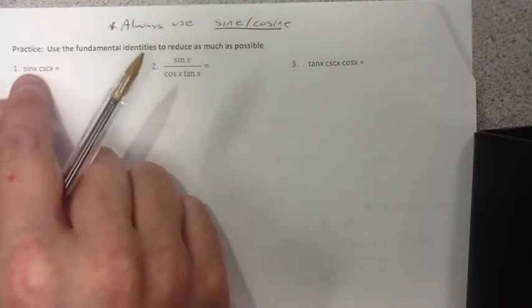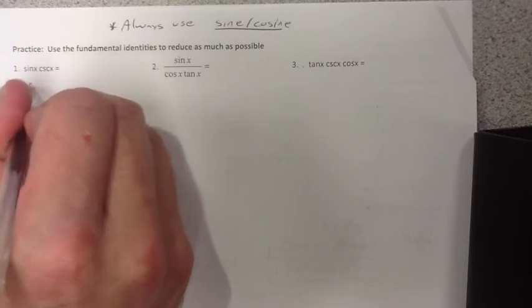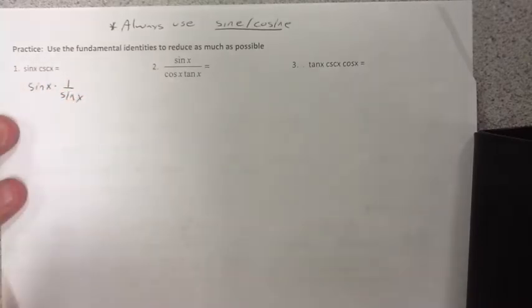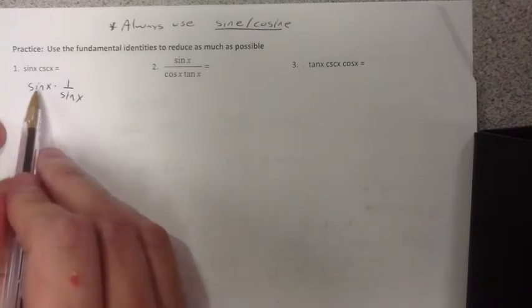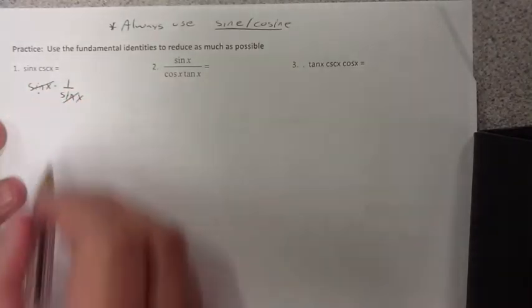So if I take here, sine's already sine. But cosecant, I can rewrite that as 1 over the sine of x. So this is really saying sine x times 1 over the sine of x. And if you notice, these two cancel. And what are we left with?